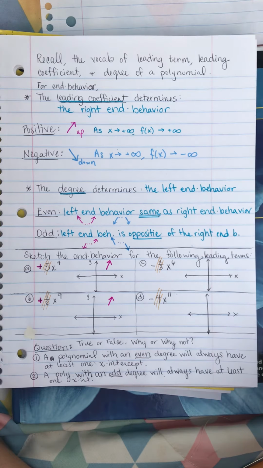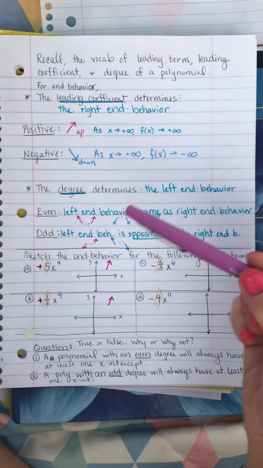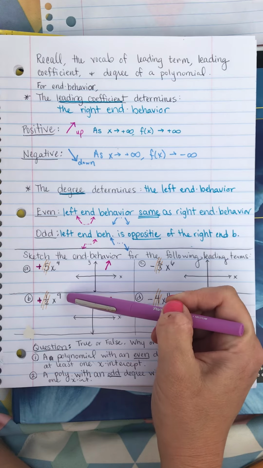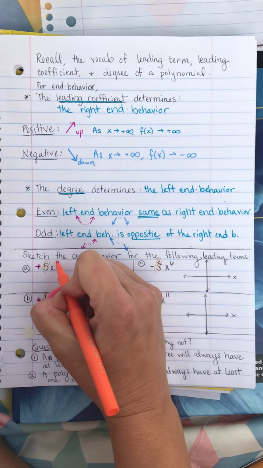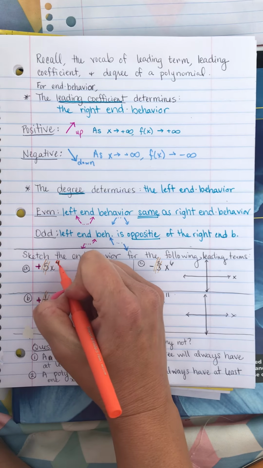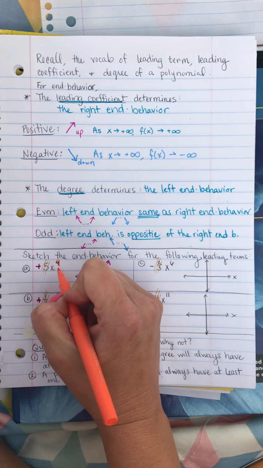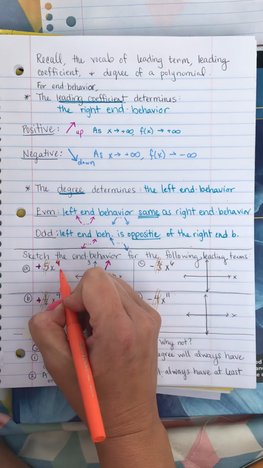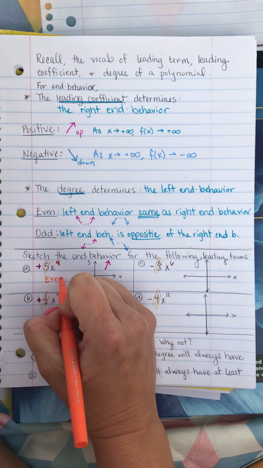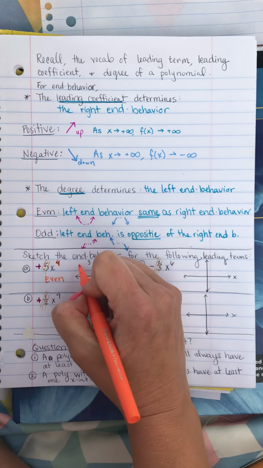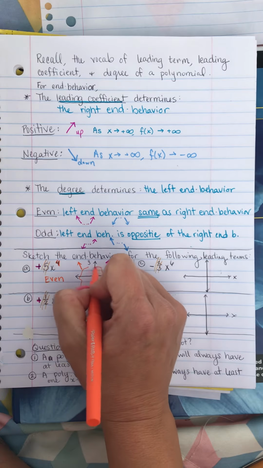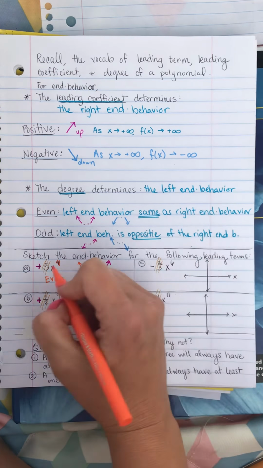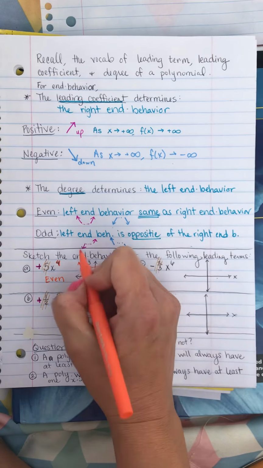Now, where do you go from there to determine the other side? Well, the other side is determined, I'm going to grab a different color, by this degree. The degree is even, so an even degree says that the end behavior is the same. Same end behavior. Now, what goes on in here? I don't know what goes on in there. But if one side goes up, the other side's also going up because it's an even degree.